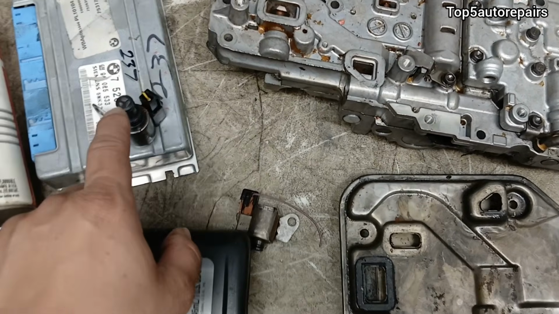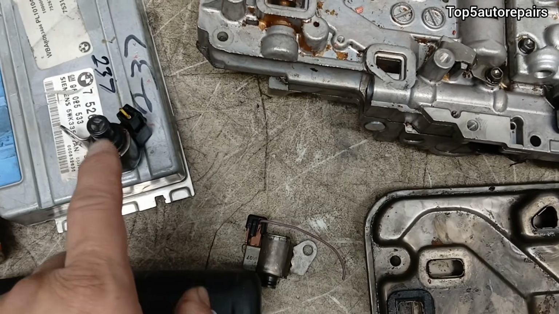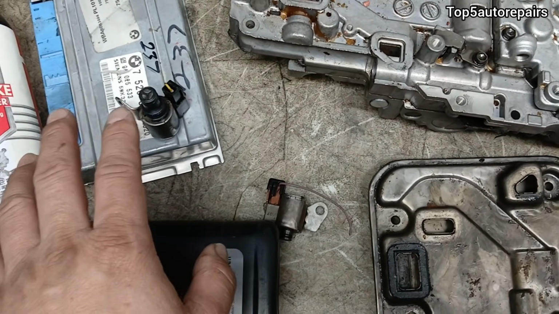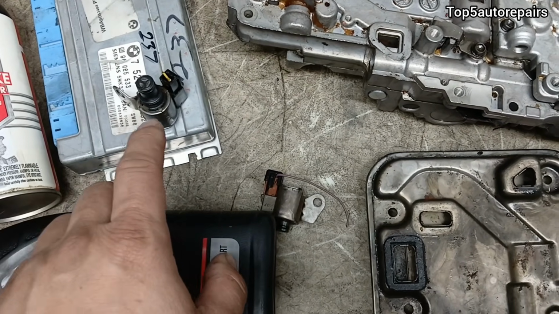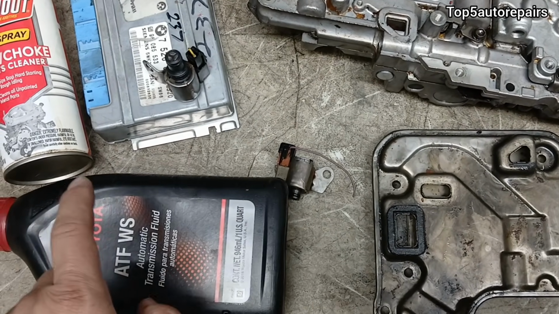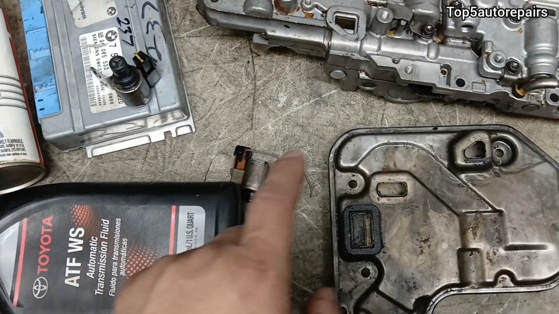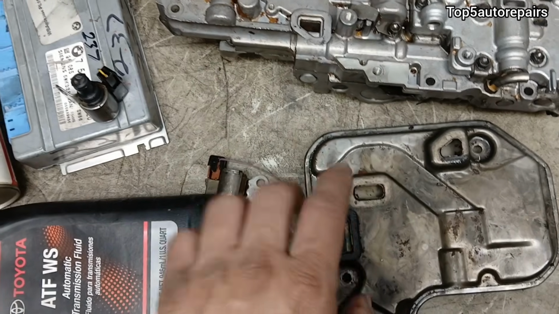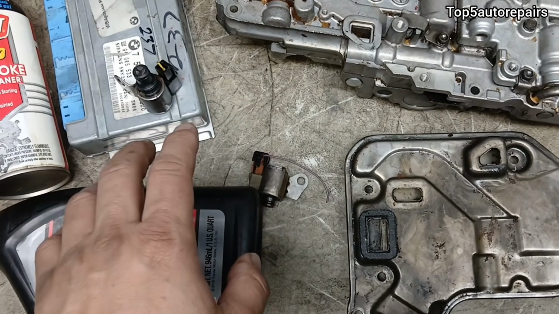If you clean out that shift solenoid screen and you hear a click coming from it, then most likely the shift solenoid is probably fine. However, if you change that shift solenoid and the problem is still there, and let's just say you change the transmission fluid and you change the transmission filter, then most likely you're going to have some bigger issue.